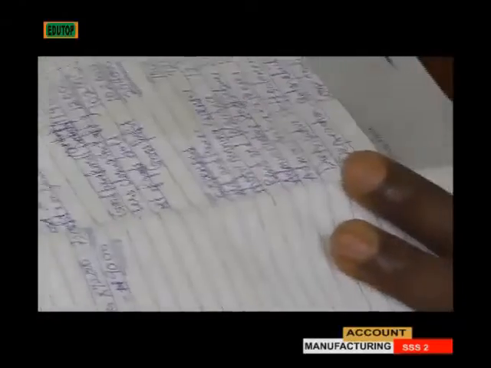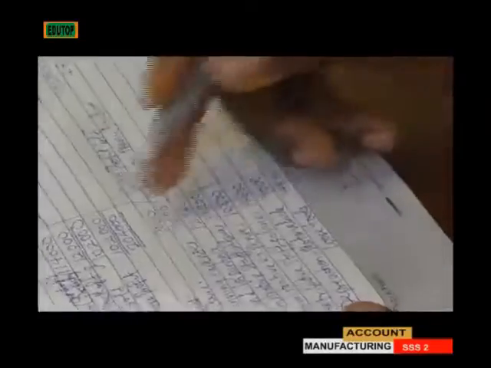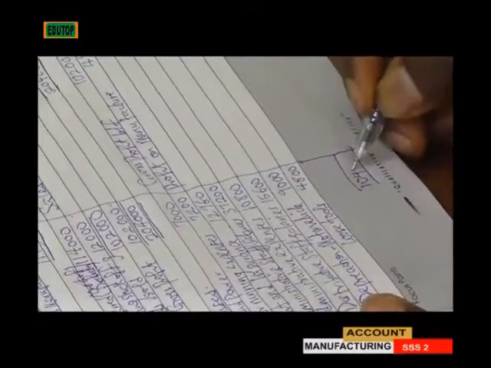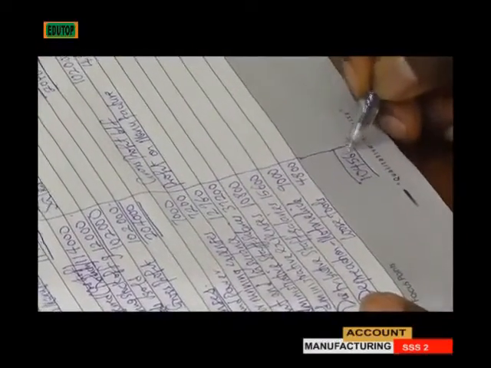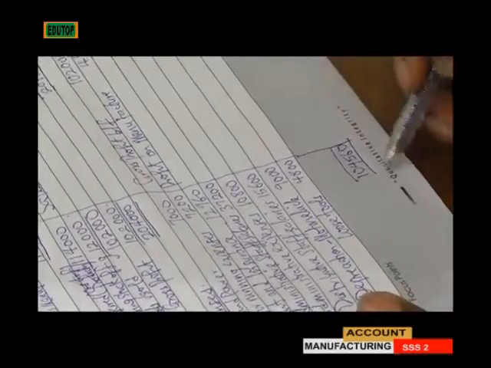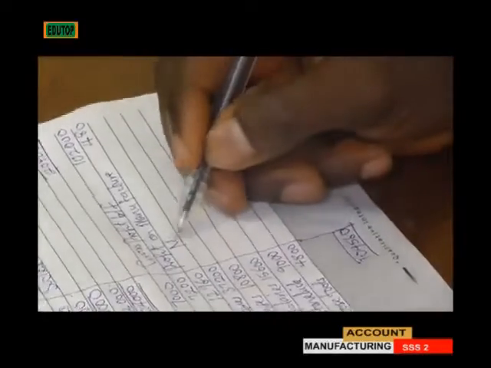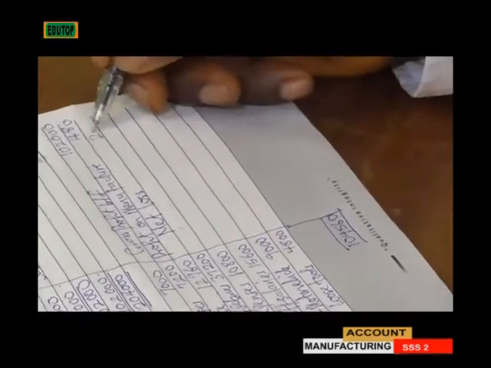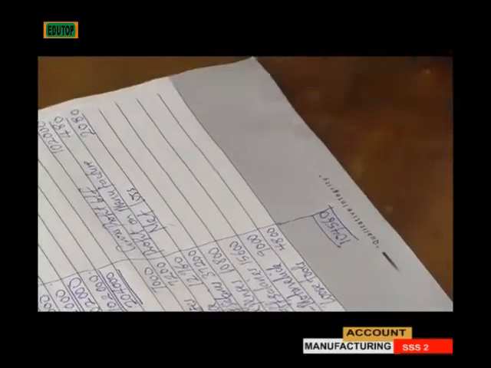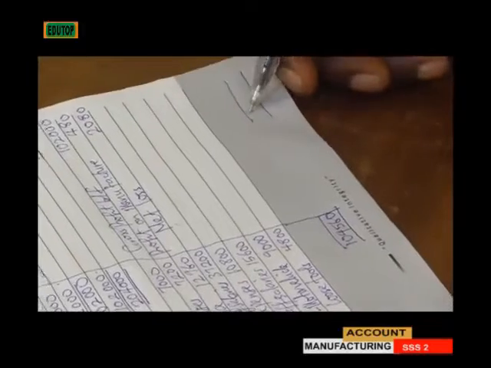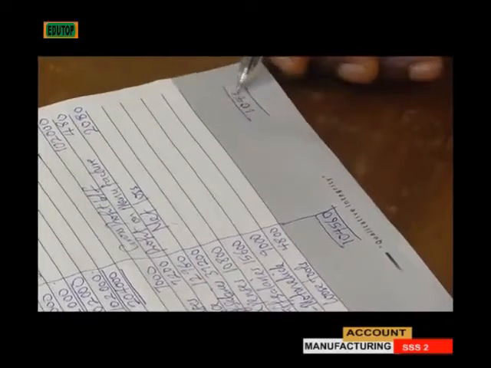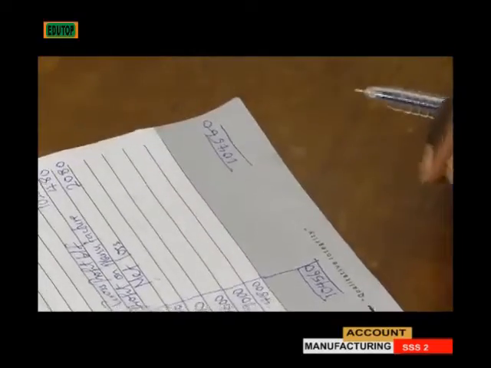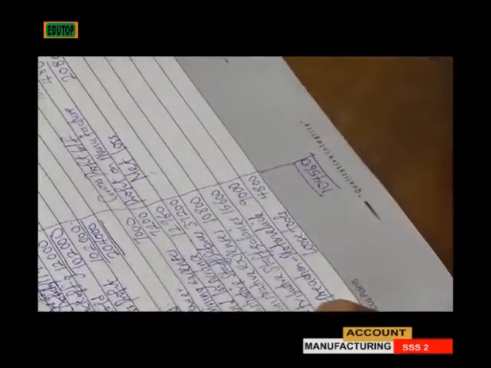That is why when we add it together, we have 104,560. So from this, we have net loss. That means there is a shortage here, so you balance it off. So here we have a net loss at the end of the day.